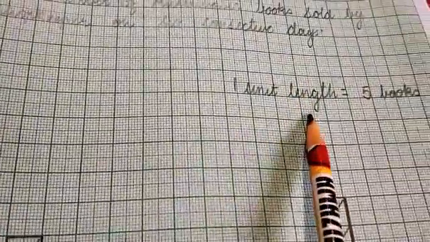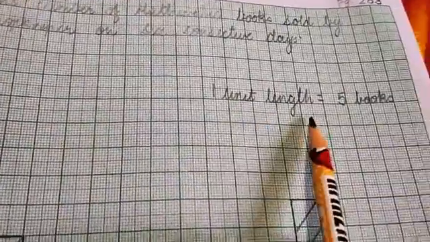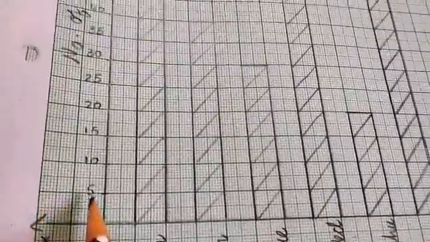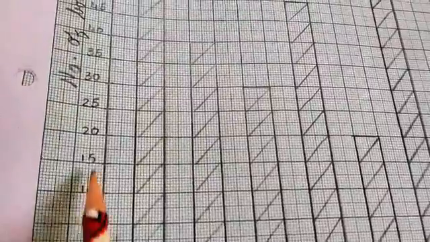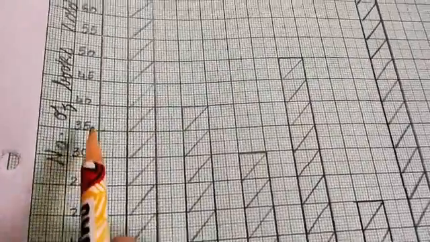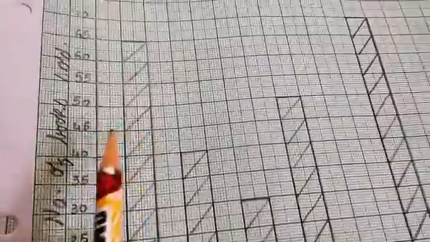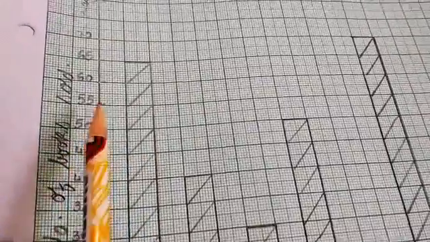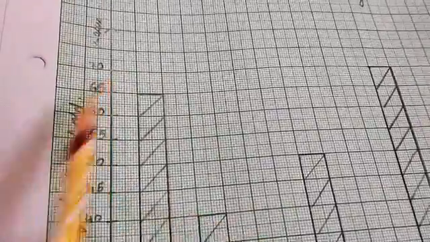Here you write your unit scale. It is very important to write a unit scale. So 1 unit length equals 5 books. This is important. First draw it, then write the scale. Scale is 5, 10, 15, 20, 25, 30, 35, 40, 45, 50, 55, 60, 65 and 70.